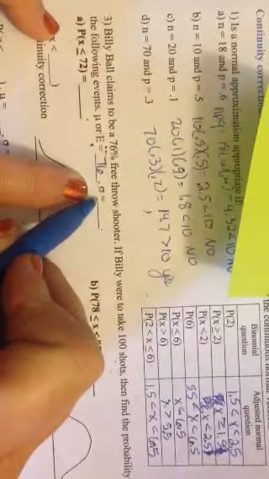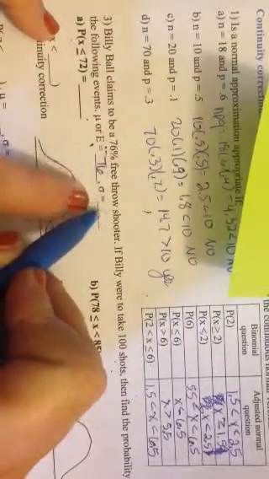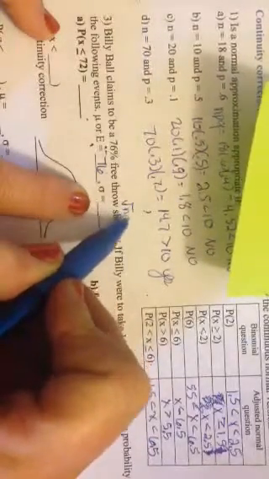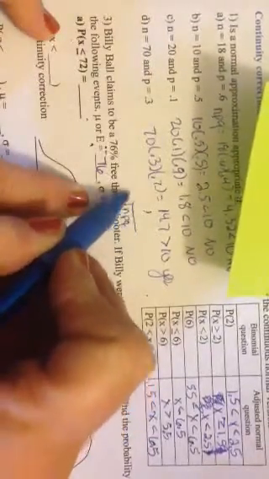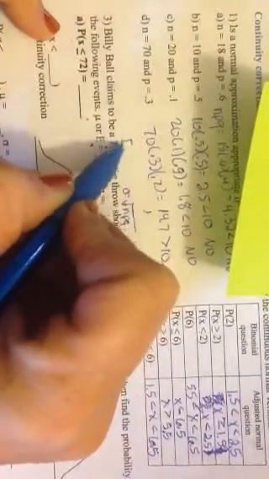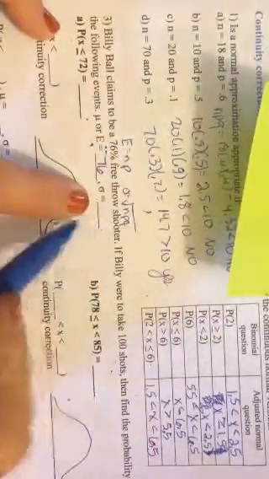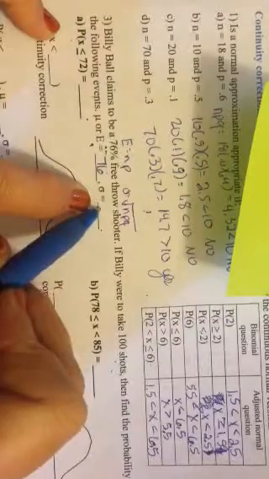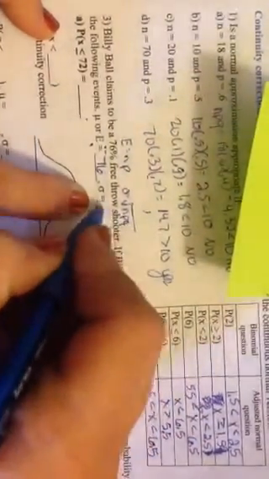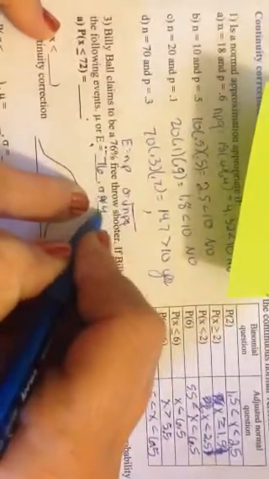Standard deviation is the square root of n times p times q, which is about 4.3.